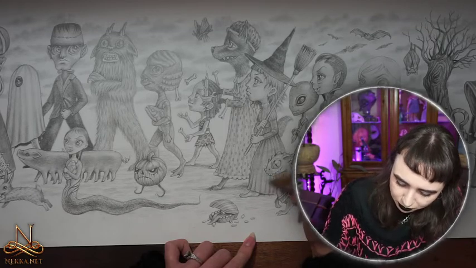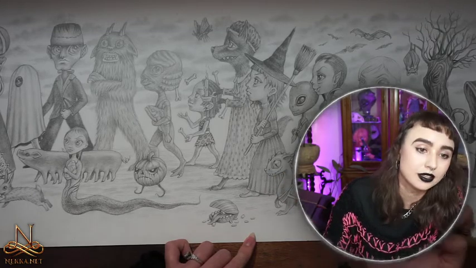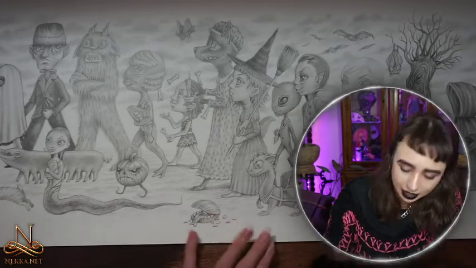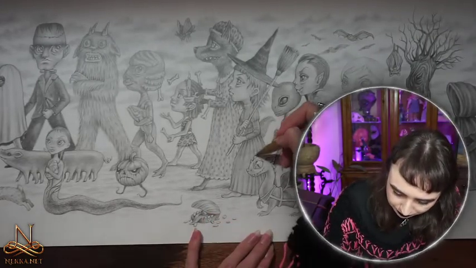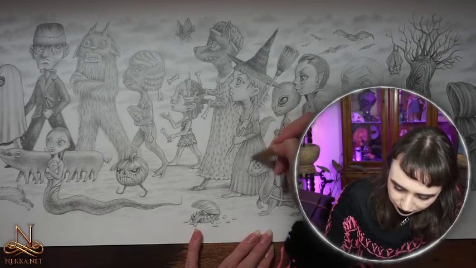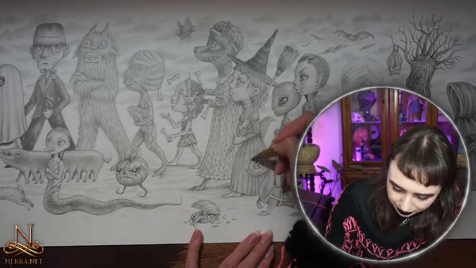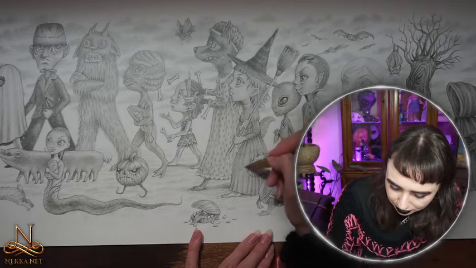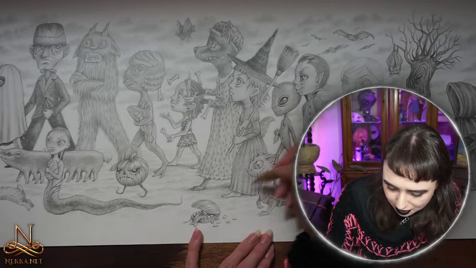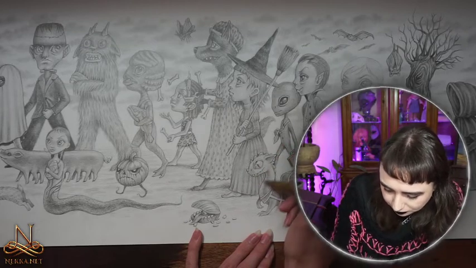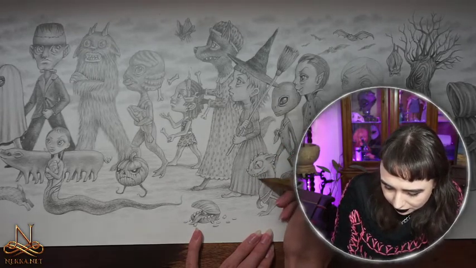I'm trying to get more contrast between my dragon and the character behind, the little witch, because there's just not enough to show that he's in the foreground and he's like falling away a little bit, so I just want him to be more obvious, clearer.